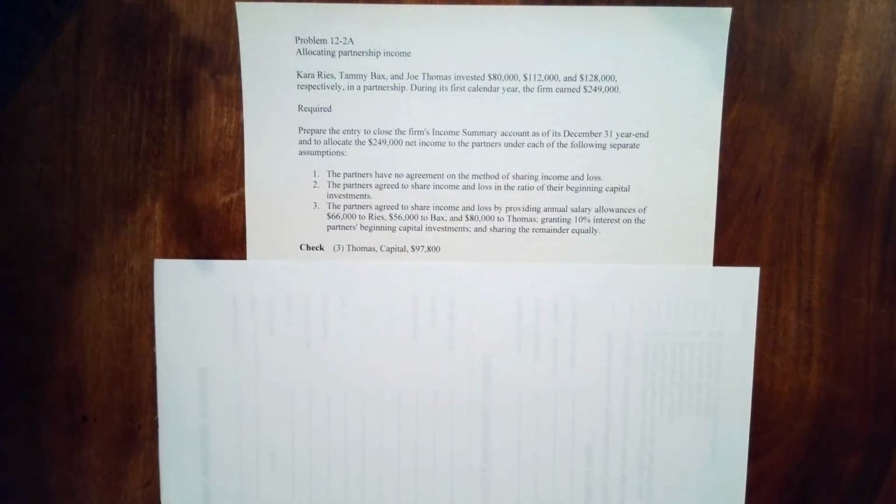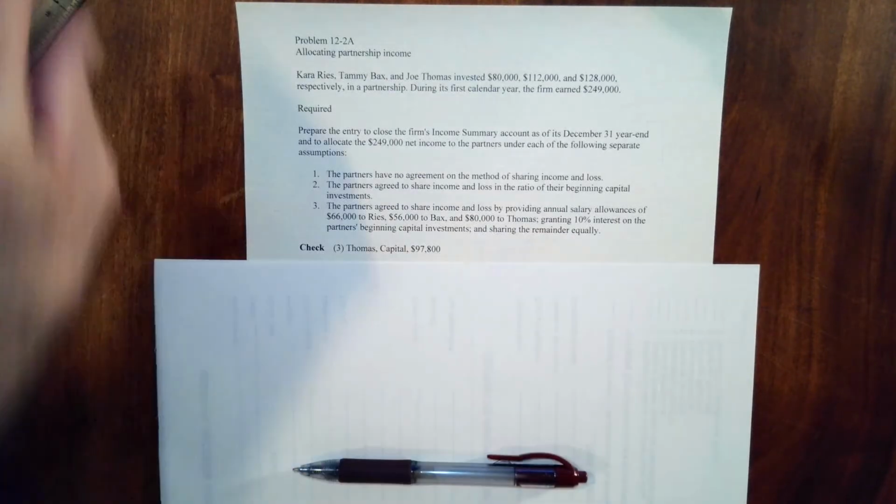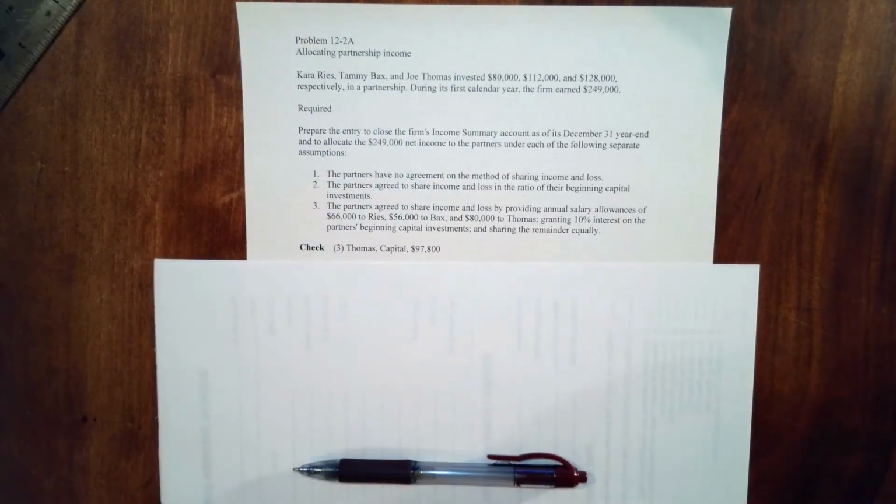Hello and welcome to Chapter 12, Practice Problem, preparing for the end of chapter quiz. We have here allocating partnership income, and again we're going to start with our highlighter.